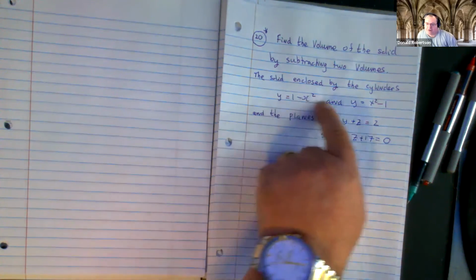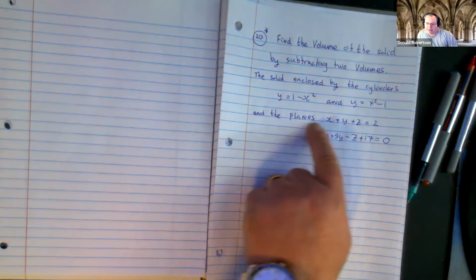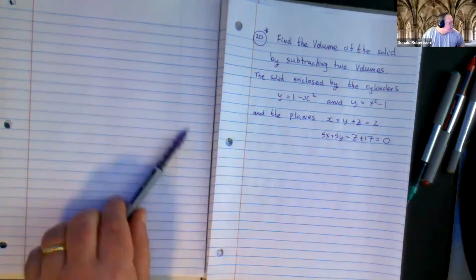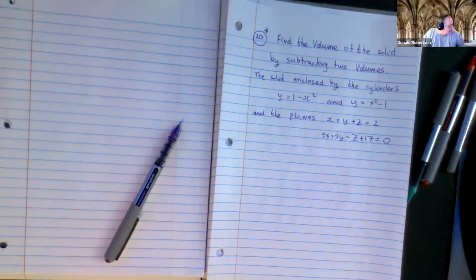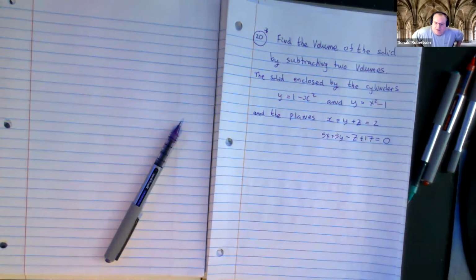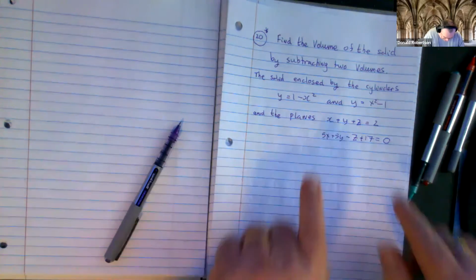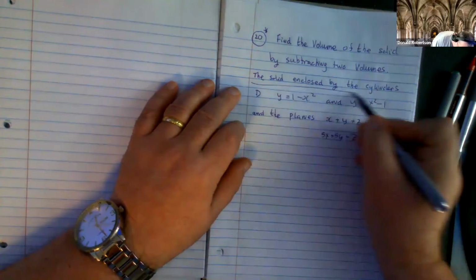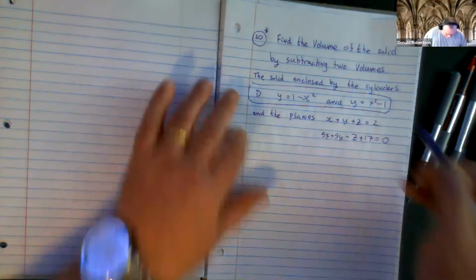Find the volume of the solid by subtracting two volumes. Now, the solid is enclosed by this fella, and the planes are this one and that one. So we are looking at a lot of information, and we're being asked to find it by subtracting the volume of two solids. The thing that's going to remain the same is this, because this bit here is the region D. So let's just focus on that and then worry about how we're going to subtract two volumes and how that's going to get what we want.